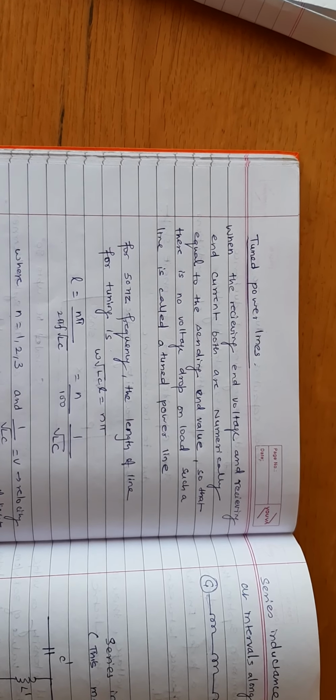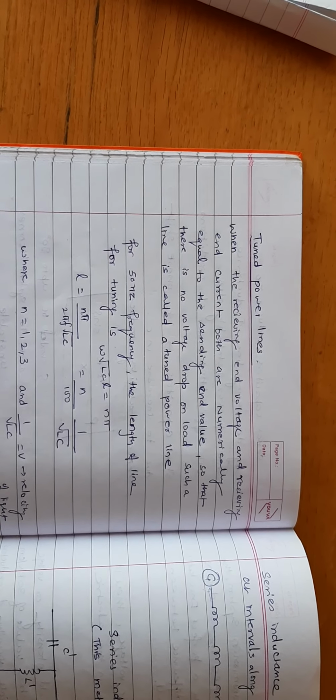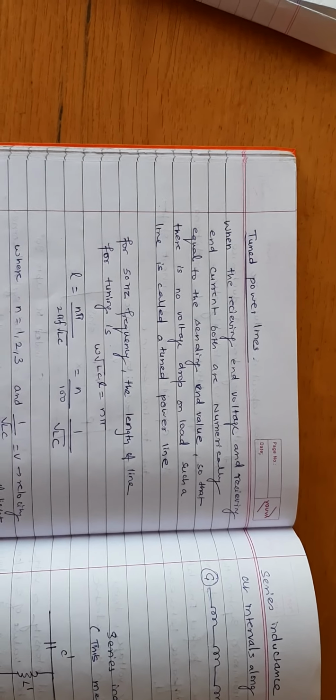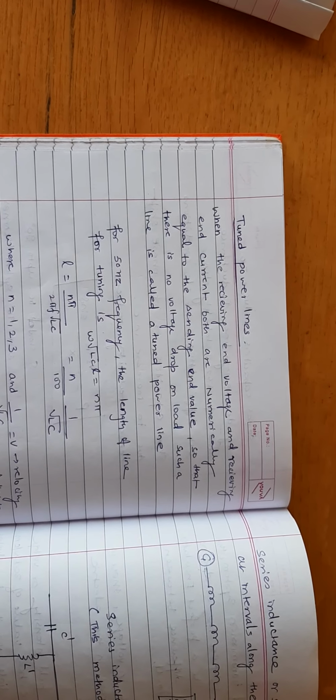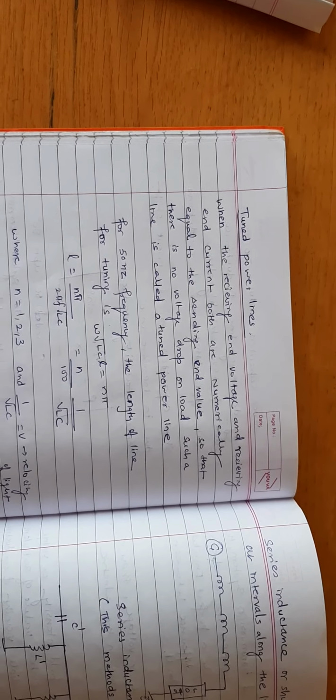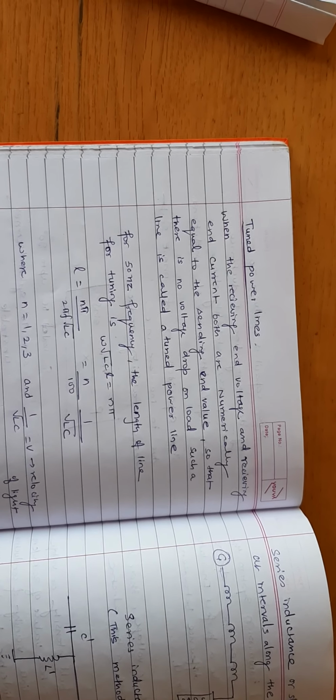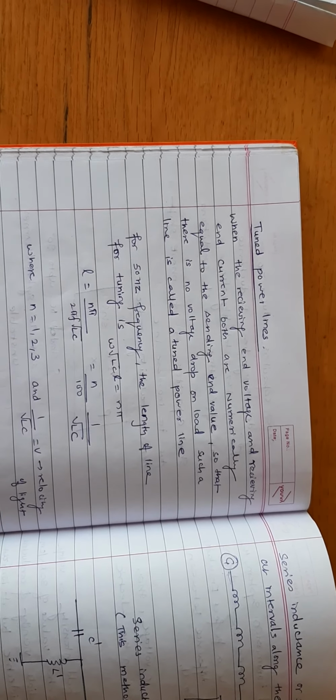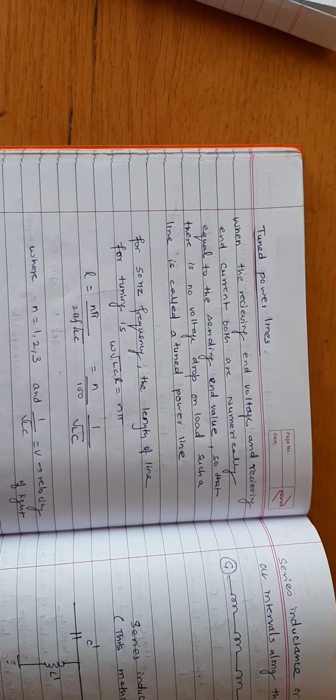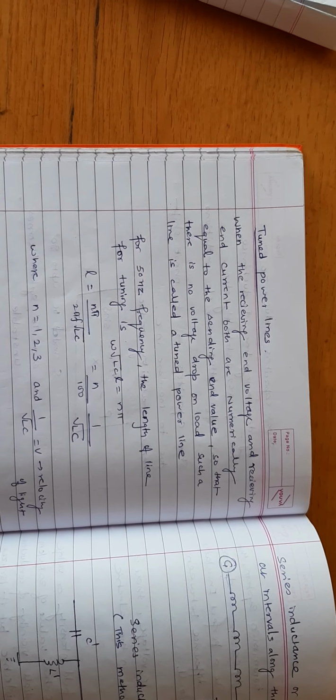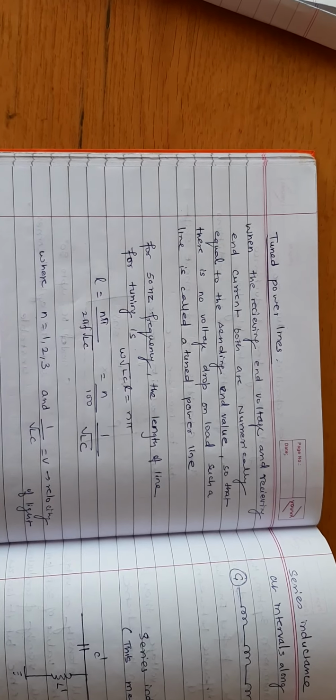So today we will discuss tuned power lines. The basic definition of a tuned power line is when the receiving end voltage and receiving end current are both numerically equal to the sending end values, so that there is no voltage drop on load. Such a line is called a tuned power line.